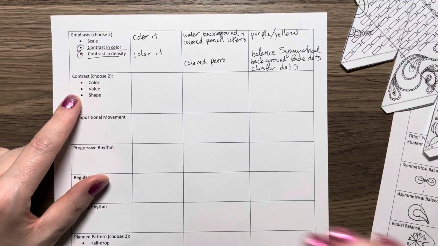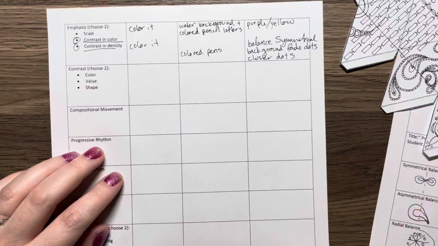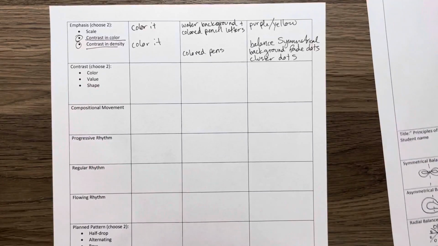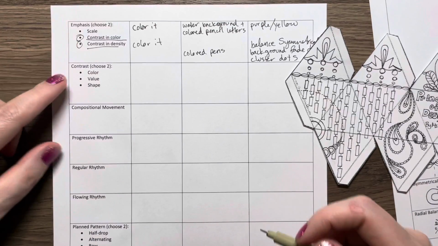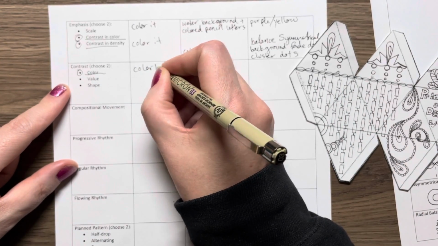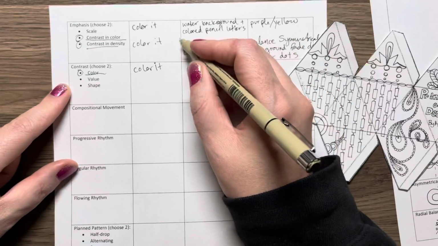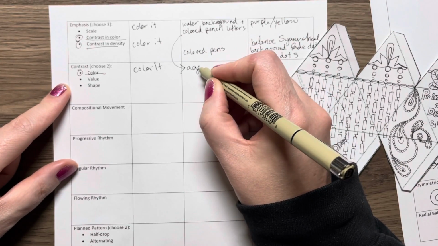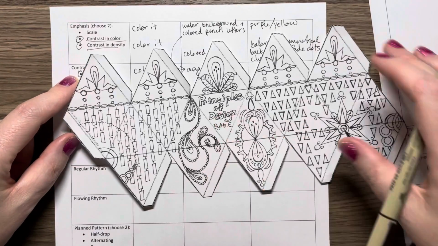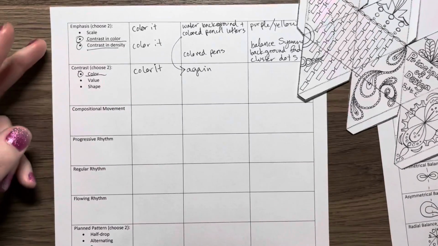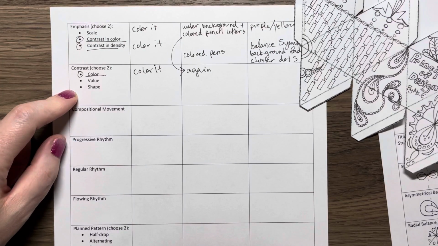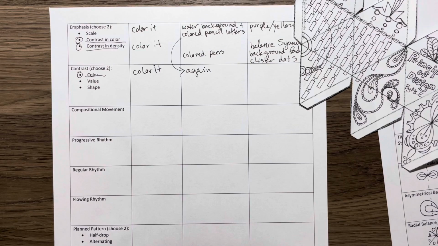The next thing on the list is contrast. So choose two again. How do you want to show contrast? If you have already used contrast, hey, look, I already used color contrast. So I'm going to use that again, and I'm going to color it. I'm going to use that color to really make this area stand out and show the contrast in that. Now you have to show it in two ways though, so I could either go for value or I could go for shape. It depends on how you want to do it.